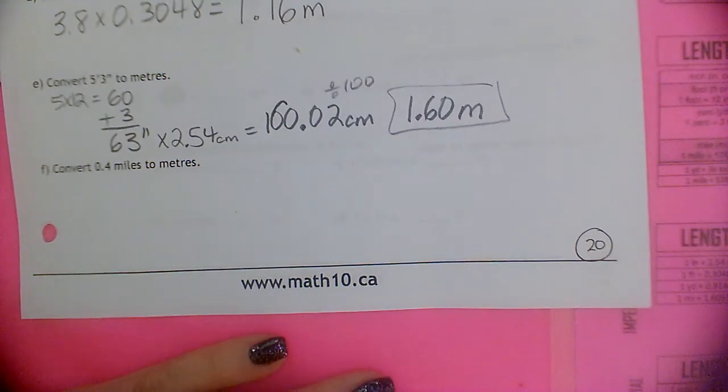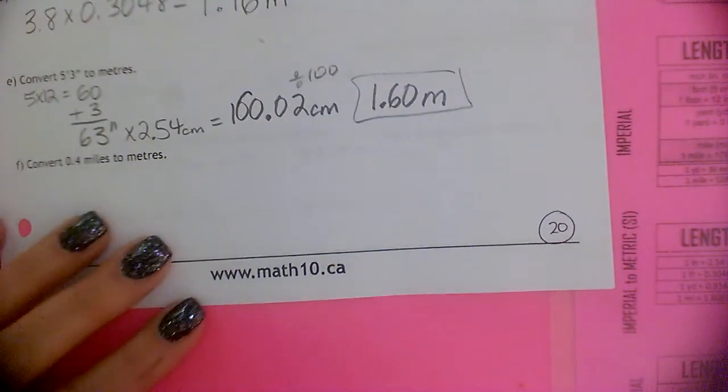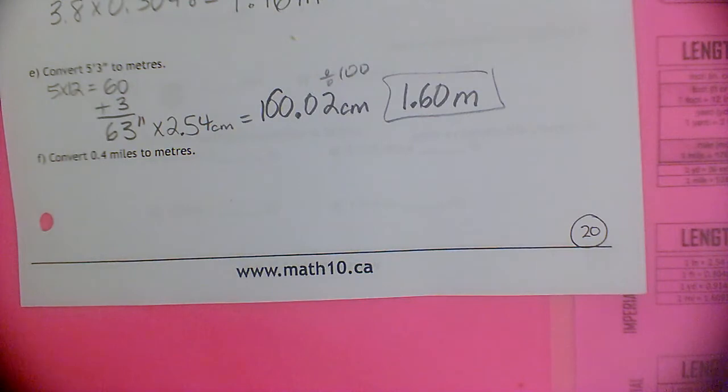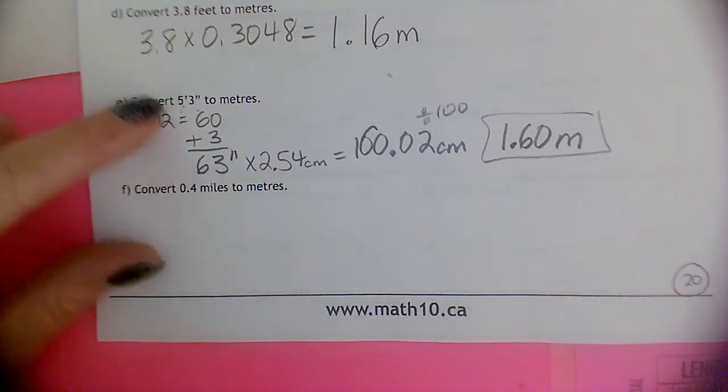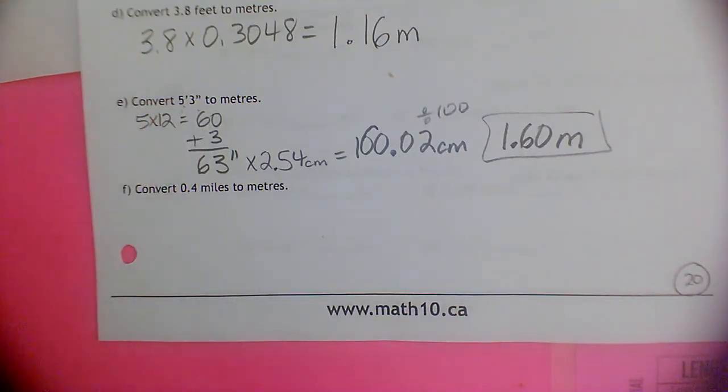Am I going too fast? Or are we okay? We're okay? Mara? Wait, I have a question though. Yeah. What's the difference between D and E? Well, because it's 3.8 feet and this is 5.3 feet. No, it's 5 feet 3 inches. It's not 5 decimal 3, it's 5 feet 3 inches. Yeah. Sorry, I was very confused.